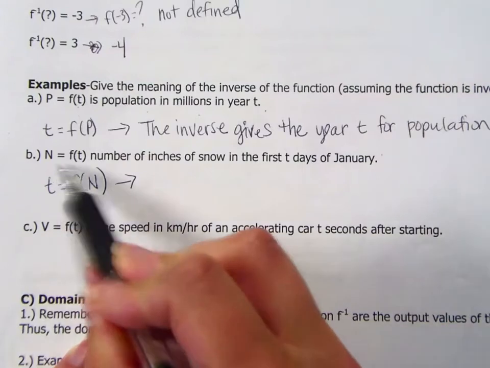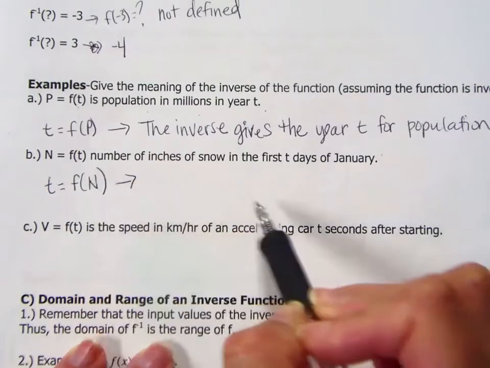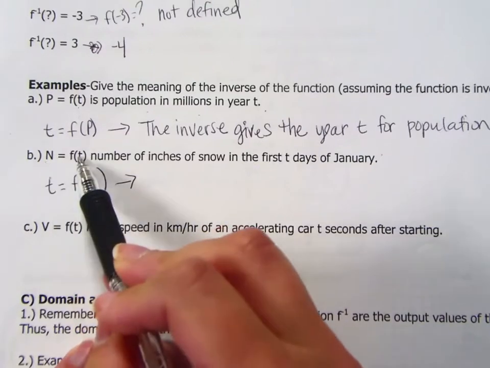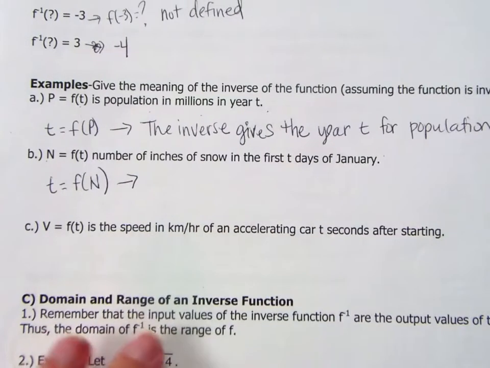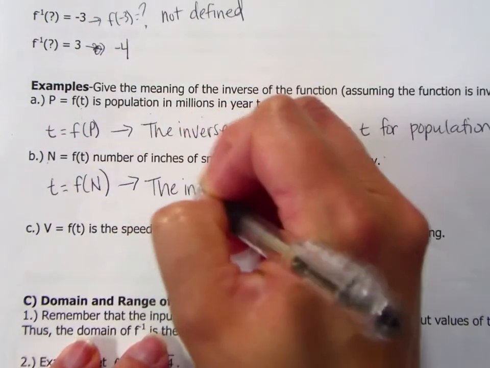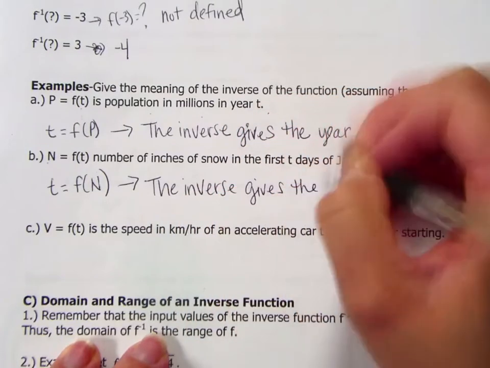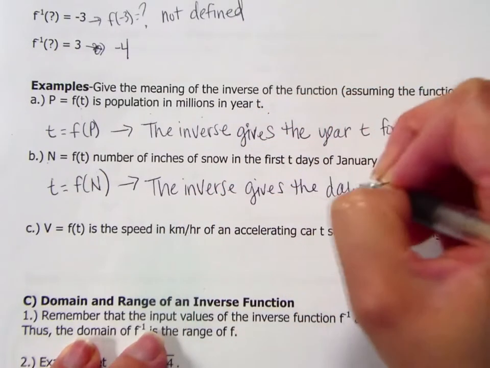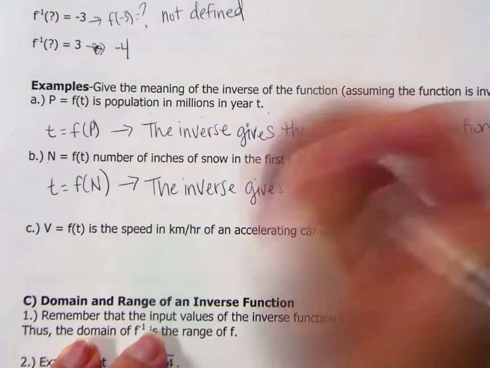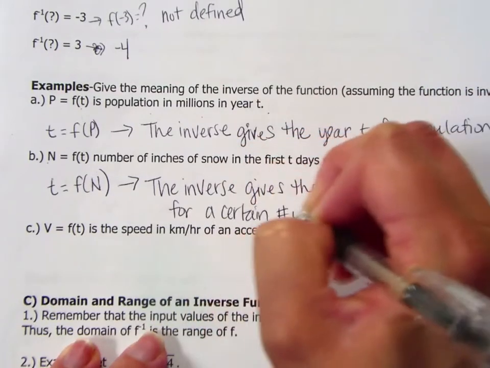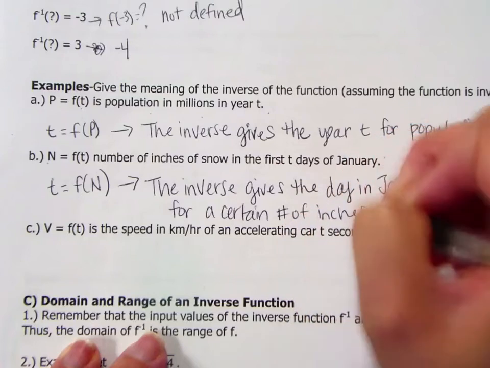So the original function gives the number of inches of snow based on the day. So what would the inverse give? Try it again, Jessica. The day based on how many inches of snow. Yeah. The inverse will give the day in January for a certain number of inches of snow.